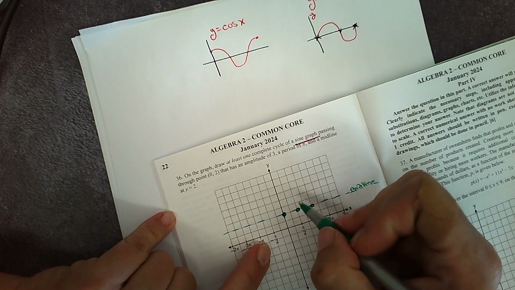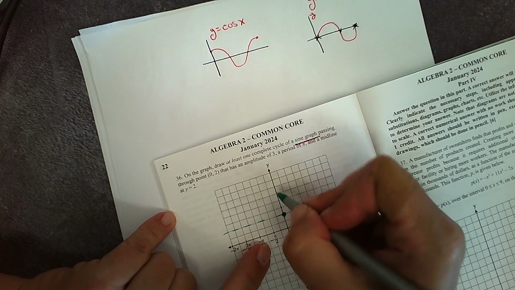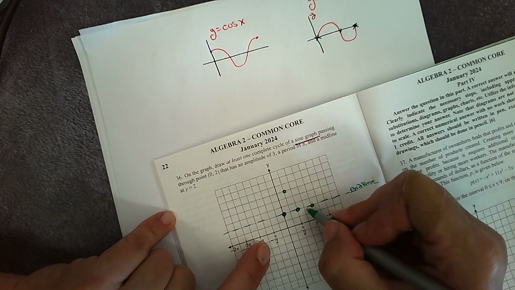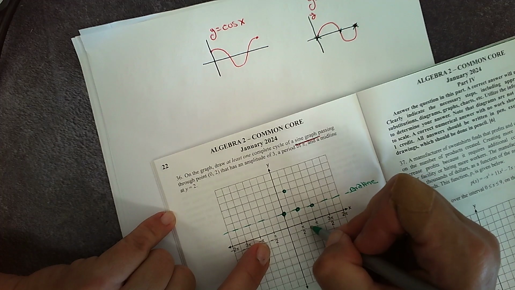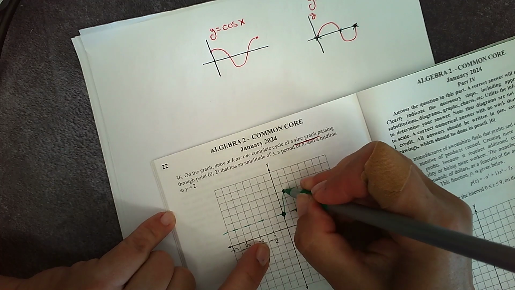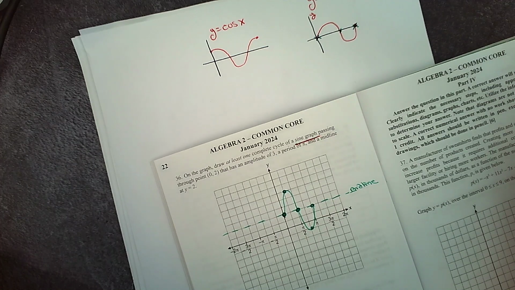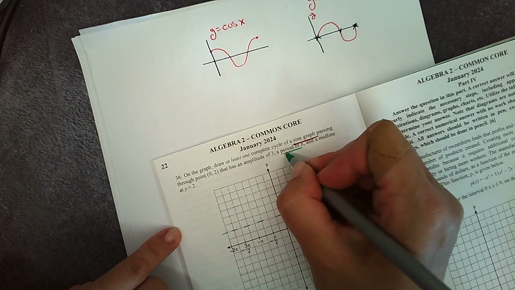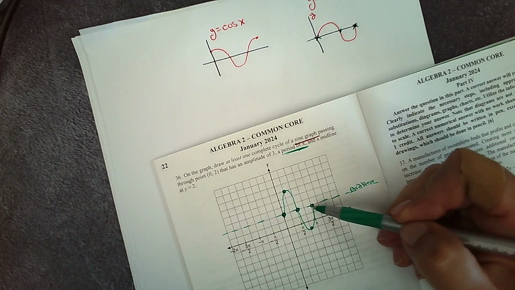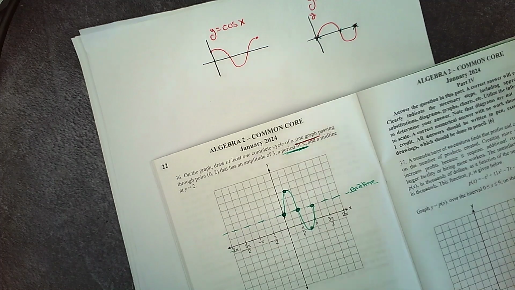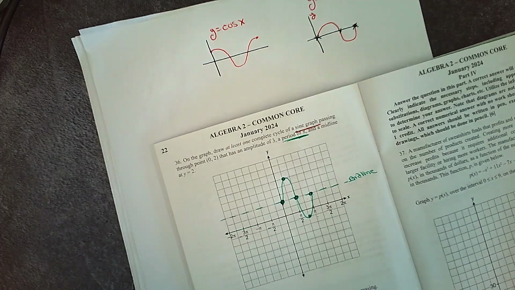Then we go 3 above the line, 1, 2, 3. That's your amplitude. It tells you how high and low. And then 3 below, 1, 2, 3. Connect the dots, and there you go. That's our sine graph. Now notice it says a period of pi. That means the picture should be over by pi, which it is. So you're all set.